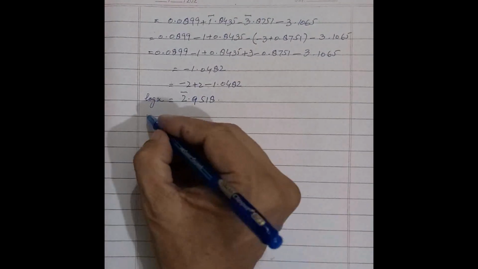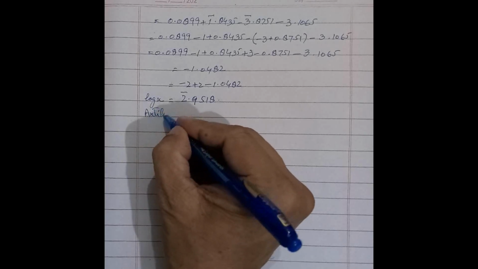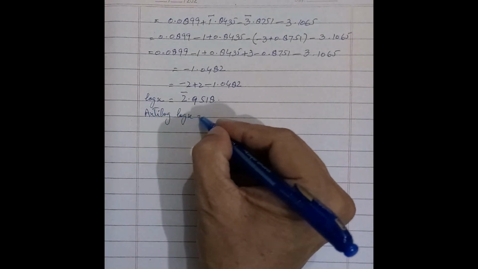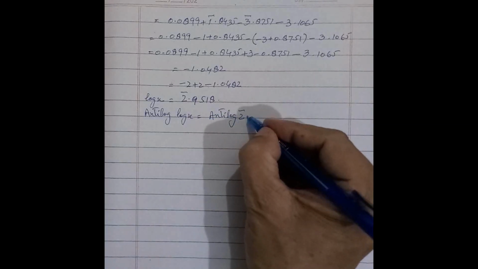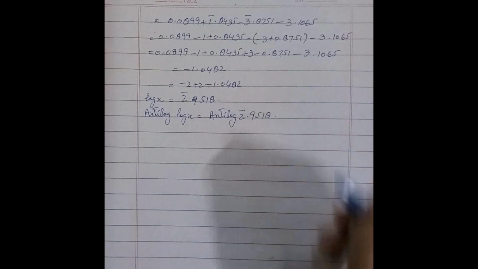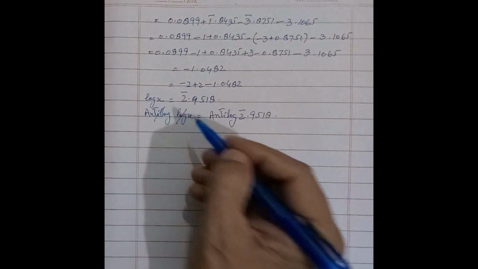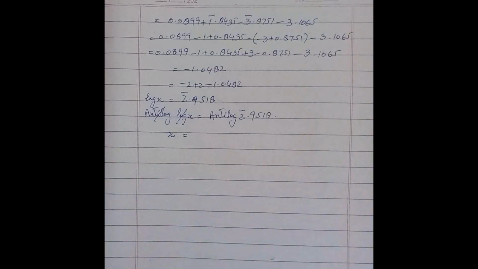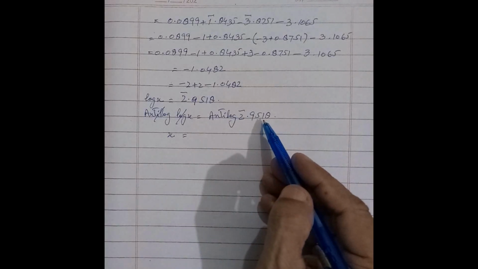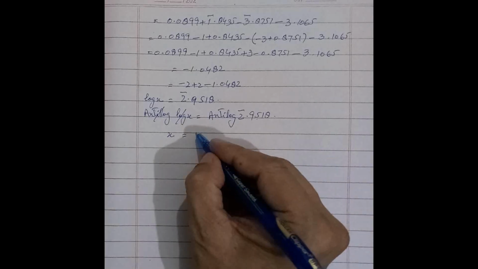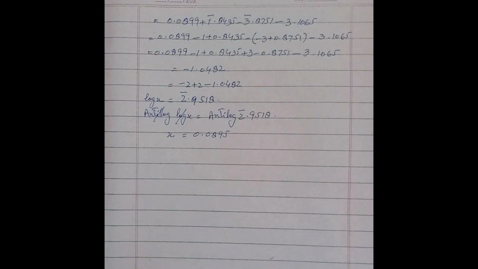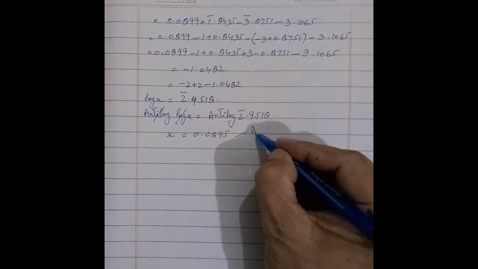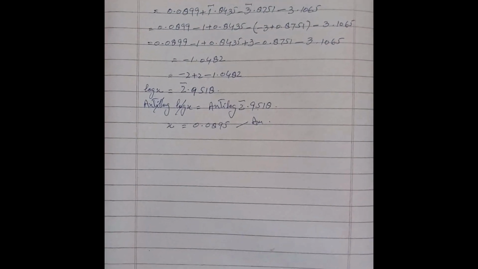Now we take antilog both sides. Antilog of log of x is equal to antilog 2 bar 0.9518. This log and antilog cancel each other. We get x is equal to the antilog of 2 bar 0.9518, and the value is 0.0895, and it is the value of x and answer of fifth part of the question 1.